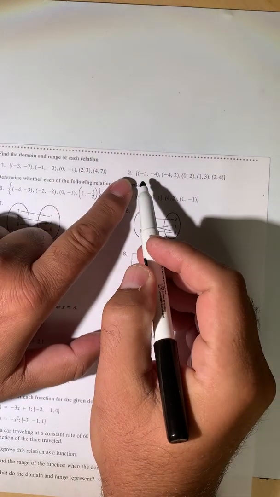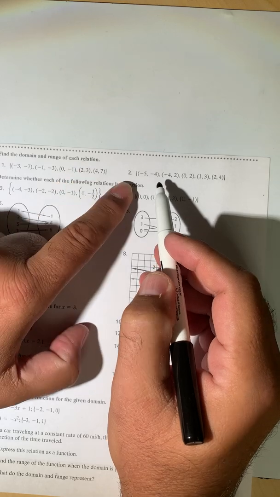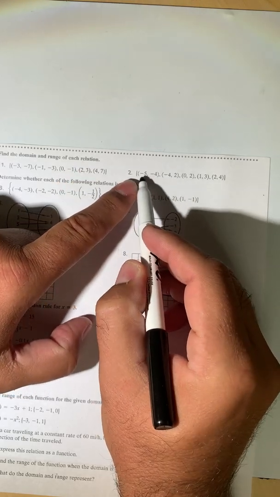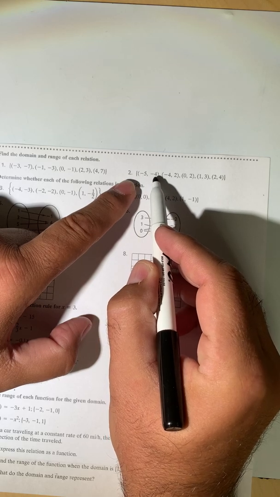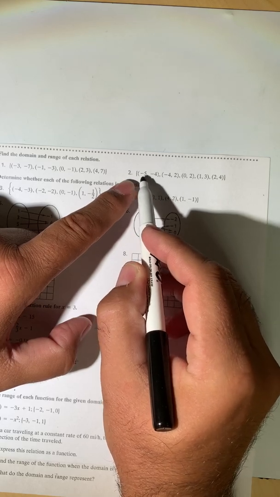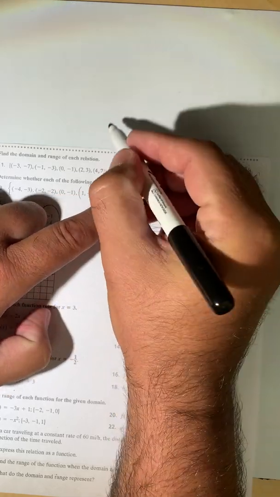This first one, number 2, says find the domain and range of each relation. So we take a look at this and you go, okay, so -5 gives me -4. Remember, the input is the domain, the output is the range. When it's listed as an ordered pair, the first one's the input, the second one's the output.